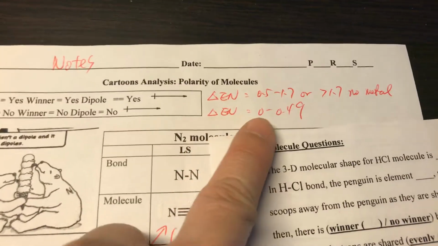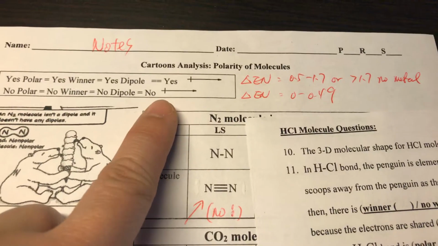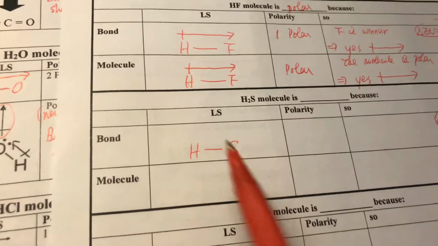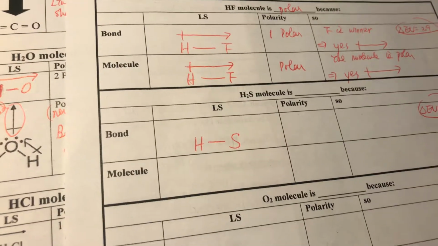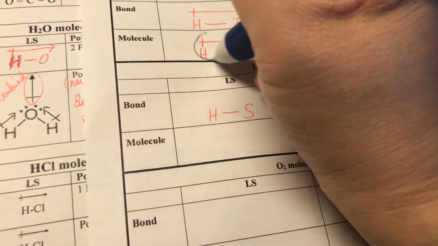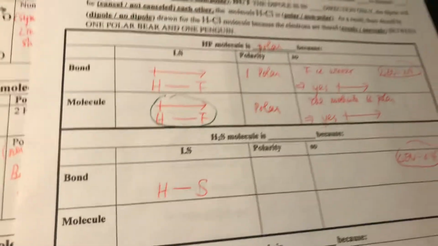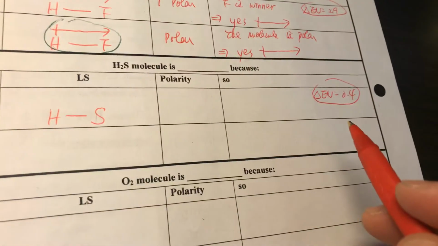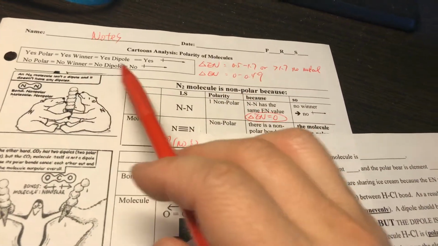Now, the delta EN 0.4, if you look back up here, is in this category. So we don't draw the dipole. No polar, no winner. So that means I should not draw anything here. Just go back to this molecule. We don't draw any dipole because delta EN is 0.4. In this case, no winner because 0.4 means no winner, so no polar.